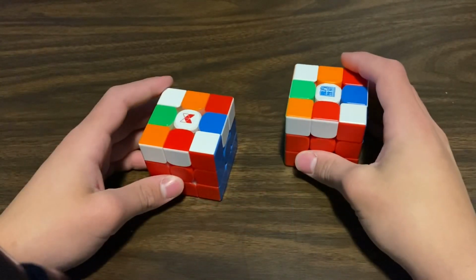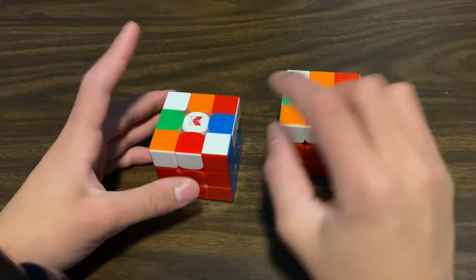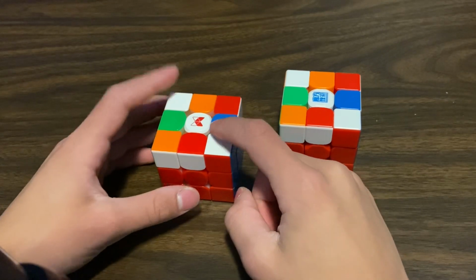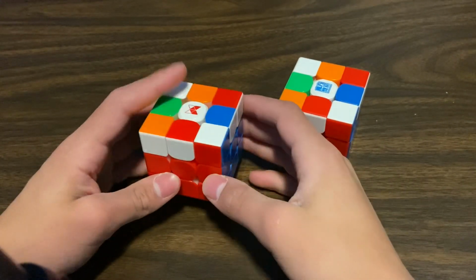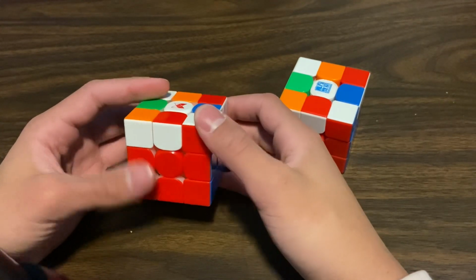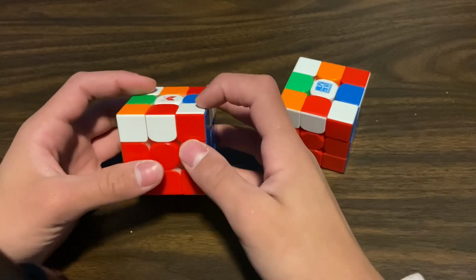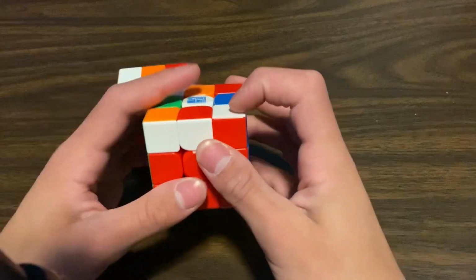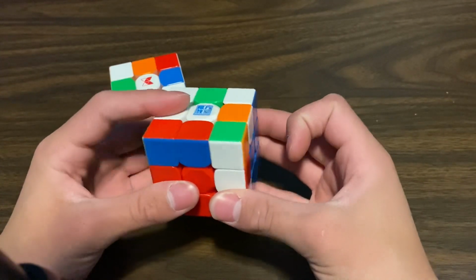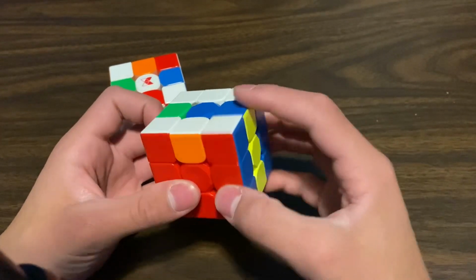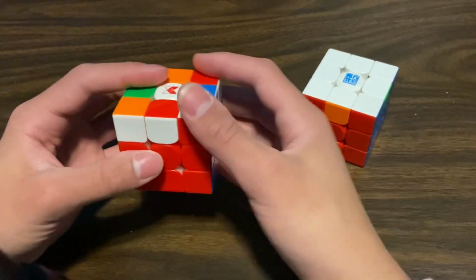This is the next case. It looks like the case with all edges oriented, where these two are opposite, but no edges are oriented this time. And the algorithm for this one goes like this. Do this S move, insert this pair, and then undo that S move.